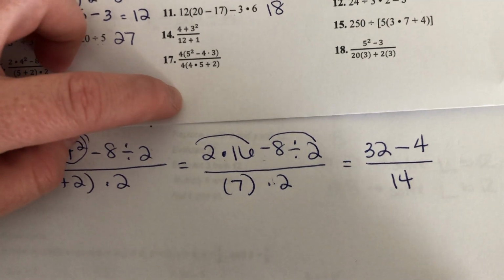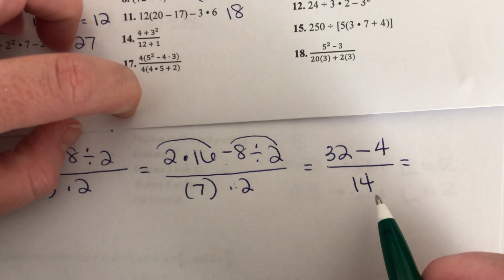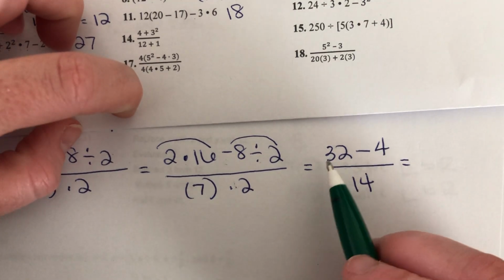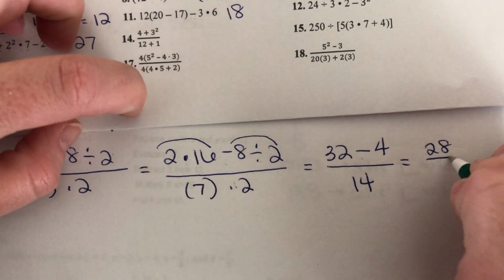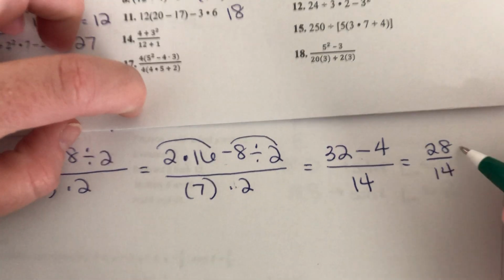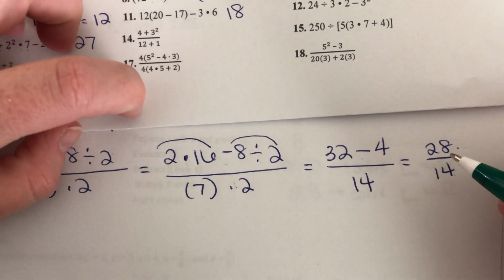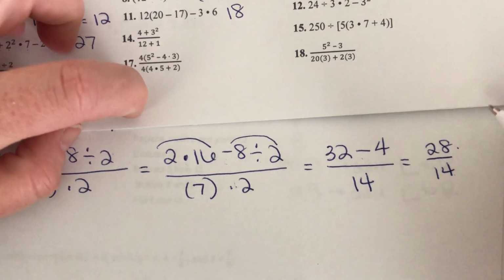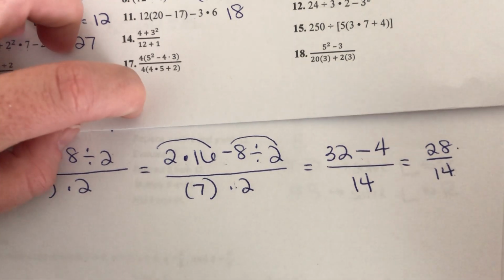So the last thing I have to do here is subtract on top. The bottom's done. I'm down to one number, I'm done. 32 minus 4 is 28. So I've got one number on top, one number on the bottom. 28 is a number, right? It's 2-digit, that's fine. 28 divided by 14. That's my fraction.